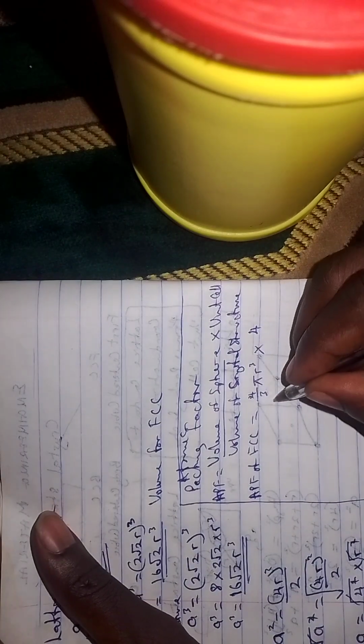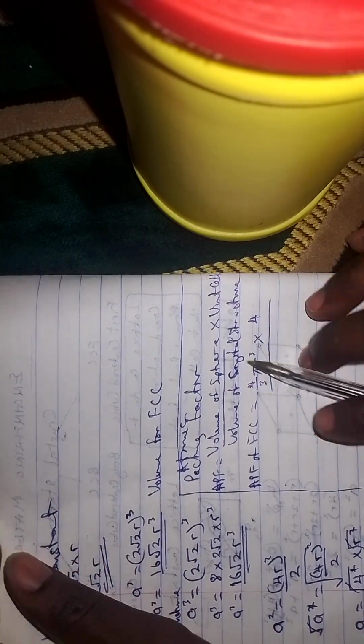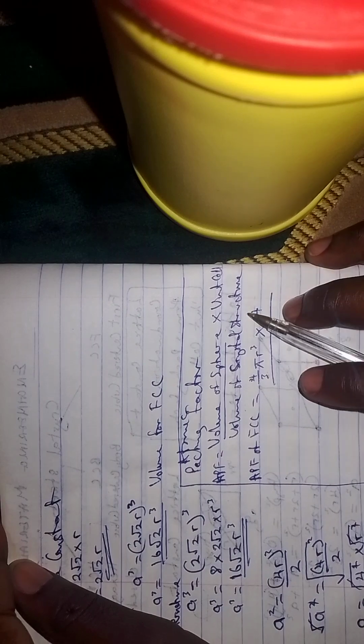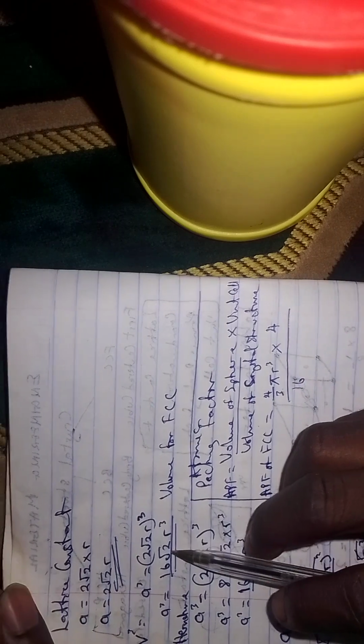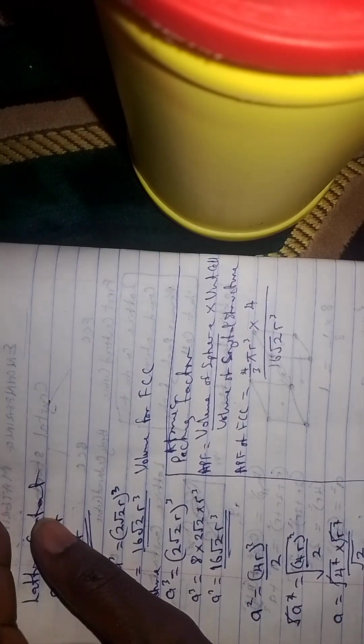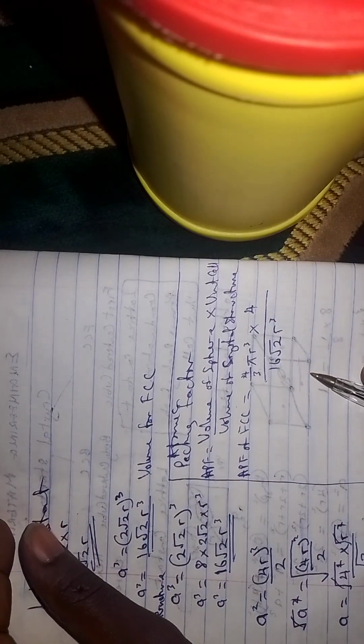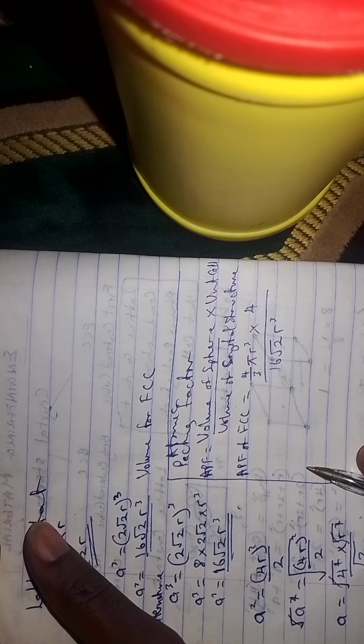That is 4 over the volume of the crystal structure. The crystal structure we are dealing with is FCC, which is the volume of the FCC. That will be 16, the one we calculated in here, which is 16 square root 2 R cube. Now we have to break these values down to get our answer.